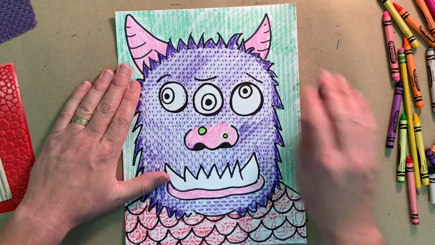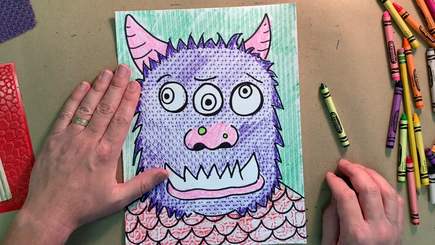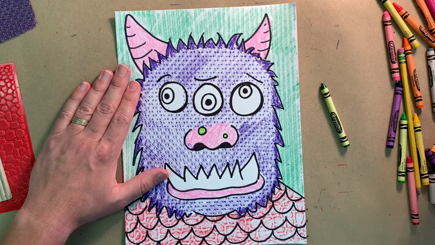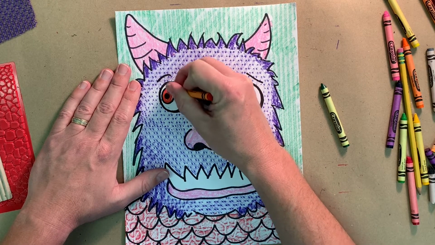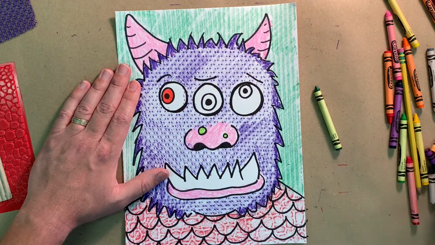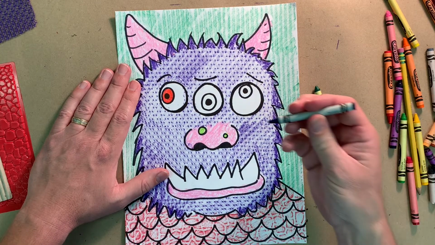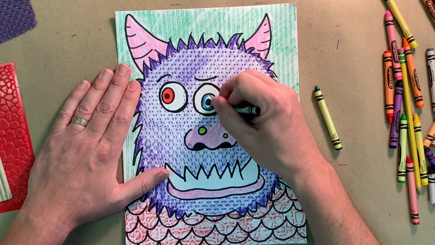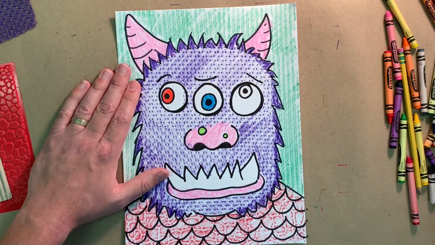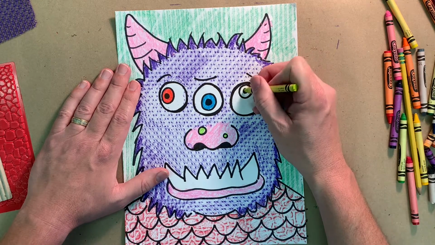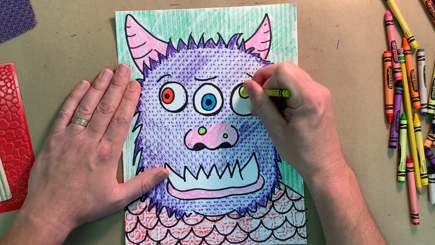All right, let's color the eyes. We could make them all 3 different colors. How about that? Let's make one orange, red orange. Let's make one blue green. It's a nice color. And last one, let's make, how about this? Green yellow, real bright.